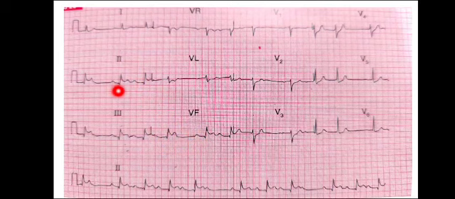After that, we can calculate the rate by counting the QRS complexes between the two R waves, as the rhythm is sinus, and then we can divide 300 by the number of boxes that are present between the two R waves. After counting the rate, we start looking at the PR interval, morphology of the P wave, and then the QRS complexes, and also the ST segment.